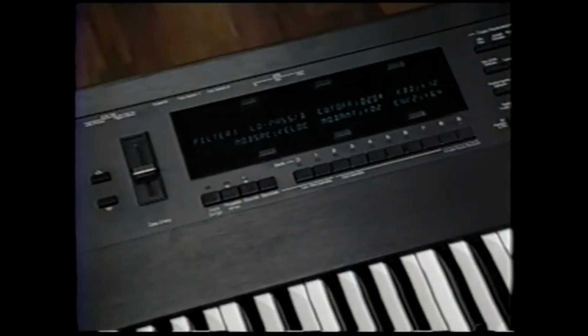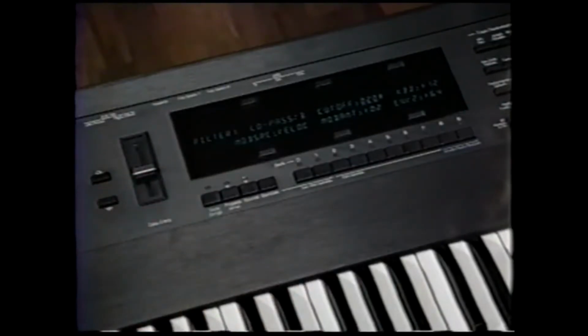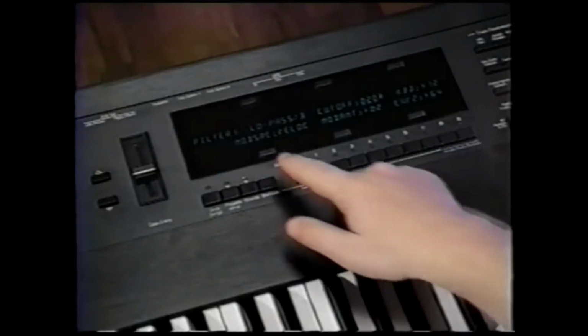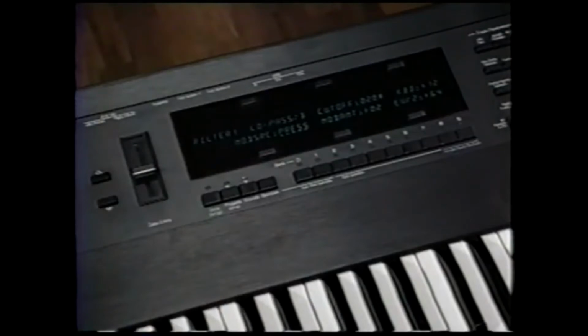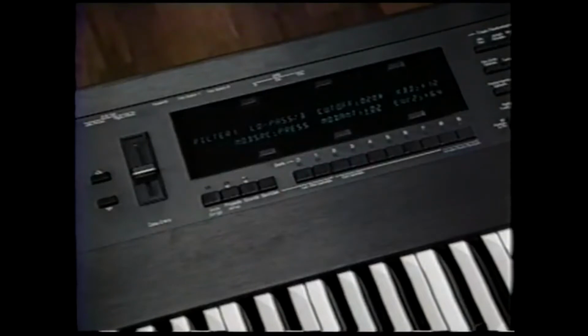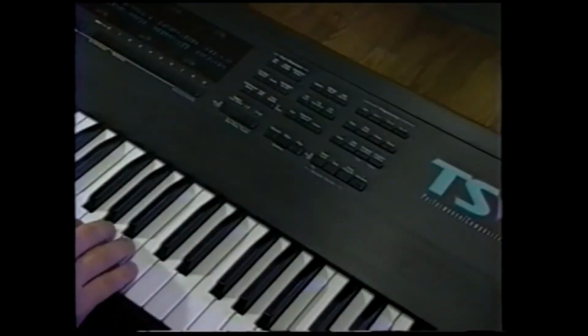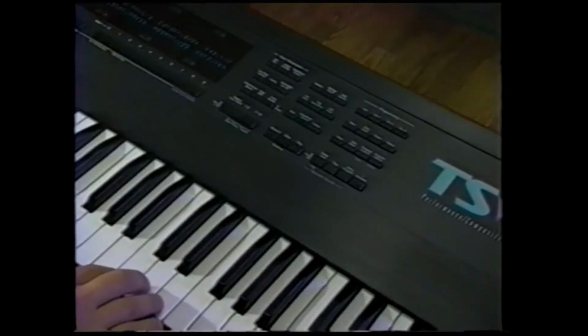Using polykey pressure to control the filter. Set the cutoff parameter to a value of 20. Select the Mod Source parameter and use the Data Entry slider and/or the up-down arrow buttons to select Press. Select the Mod Amount parameter and use the Data Entry slider and/or the up-down arrow buttons to set this to plus 99. Play a note or chord on the keyboard, and while holding it down, press more firmly on the keys. The sound will become brighter.